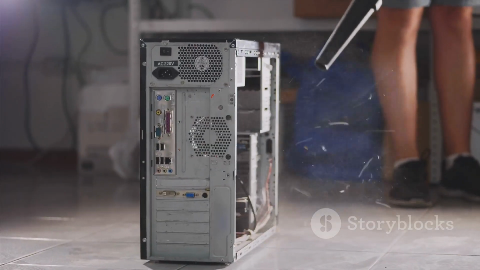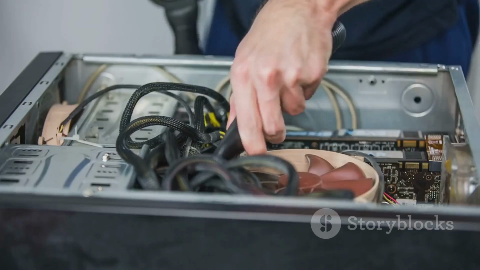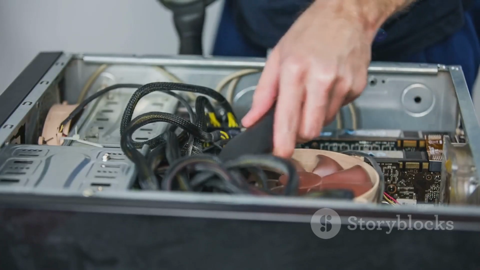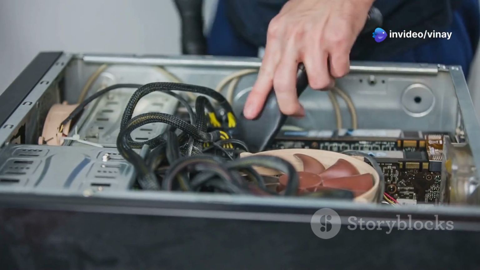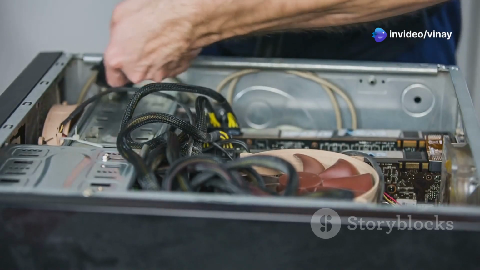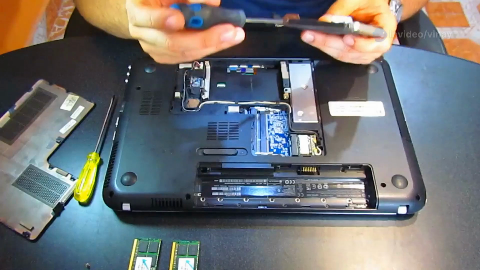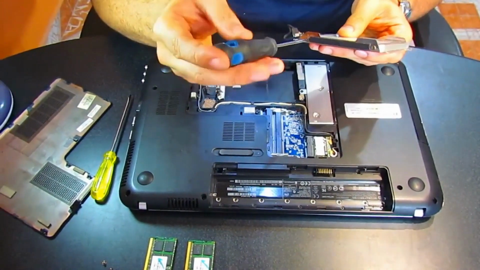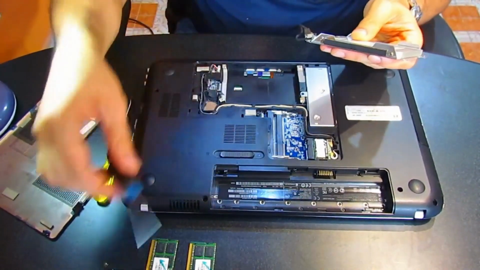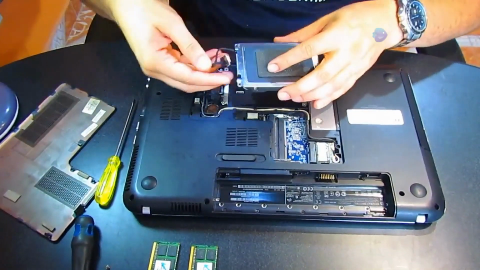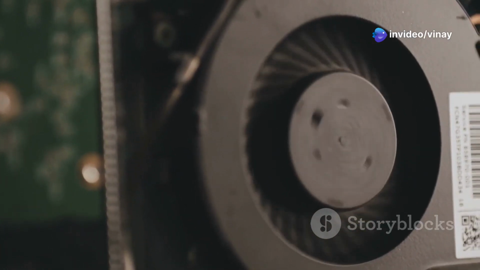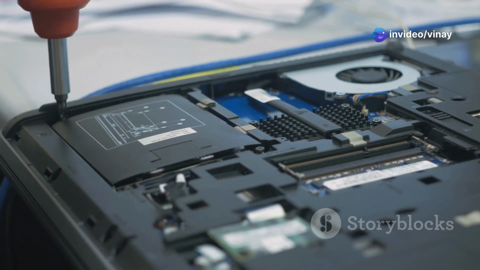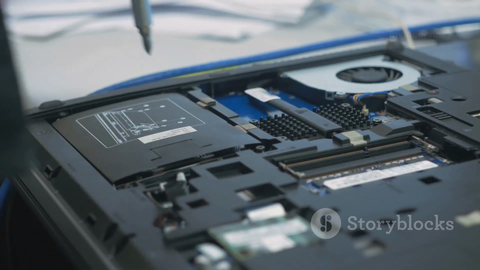Step 3 is cleaning your PC or laptop internals. If you're using a desktop, turn off and unplug your PC, open the side panel and use compressed air to remove dust from fans, heat sinks, and the power supply. Then reassemble and test. For laptops, turn off and unplug it, remove the bottom panel, if accessible, and use compressed air to clean dust from vents and fans. If the fan is accessible, clean it with a small brush. And remember, if you're not comfortable opening your laptop, seek professional help.